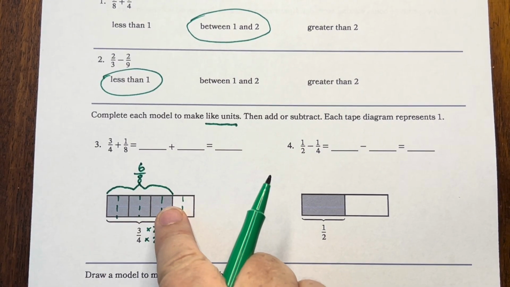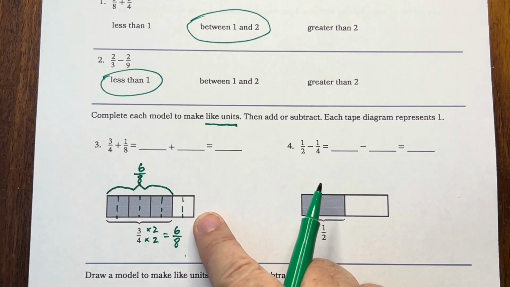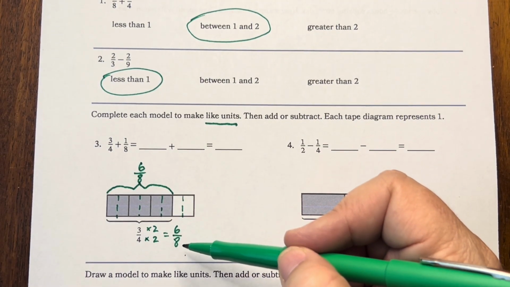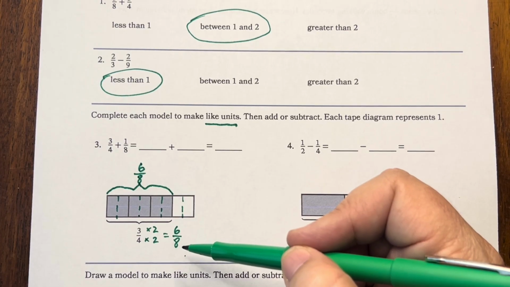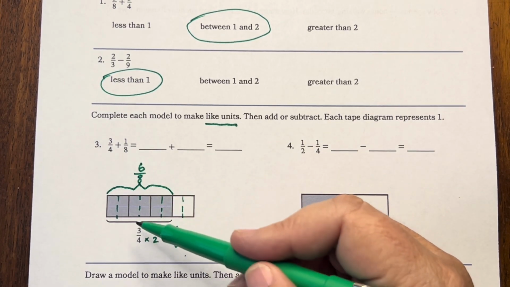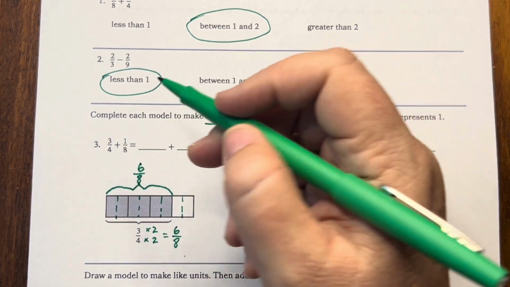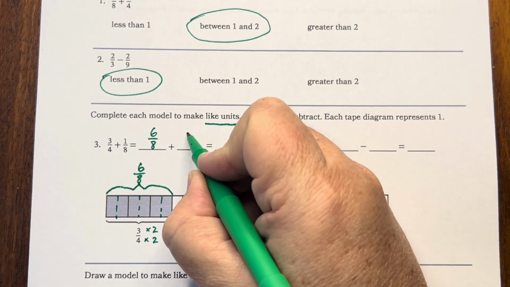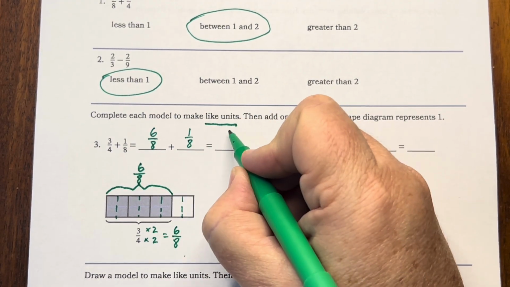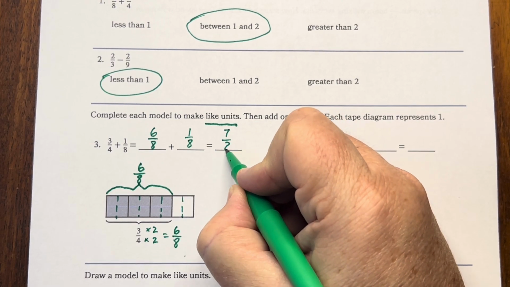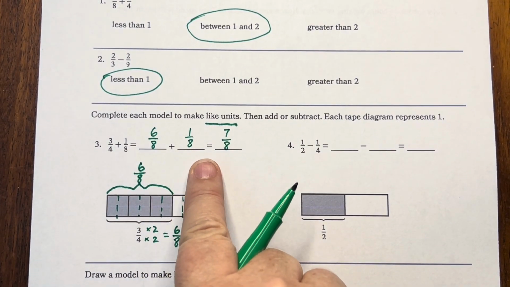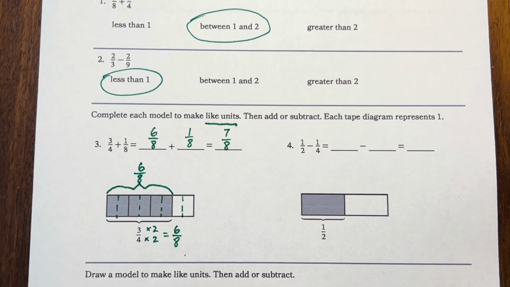So 6 pieces out of 8 total, because now we cut them and we have eighths instead of fourths. So we're saying the equivalent of 3/4 is 6/8, and then we add 1/8 to it, and we get 7/8. So again, we have to change them to like units if we want to add or subtract.